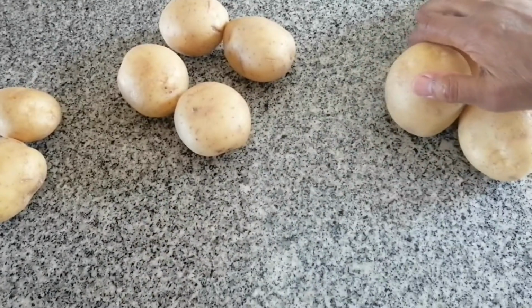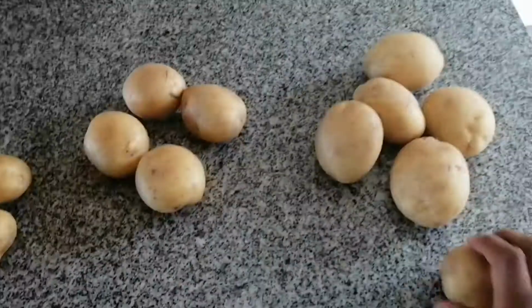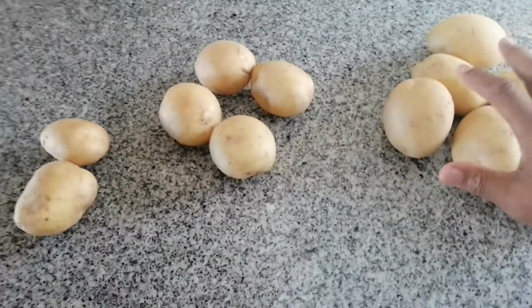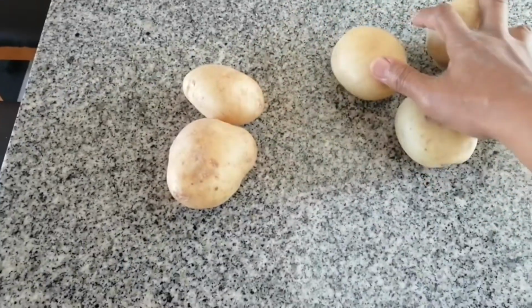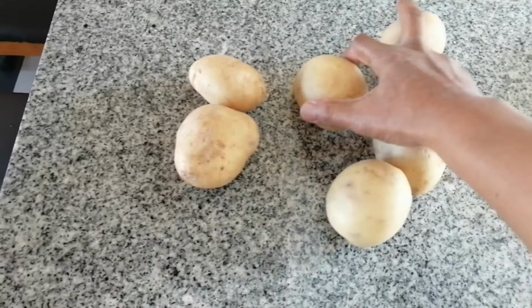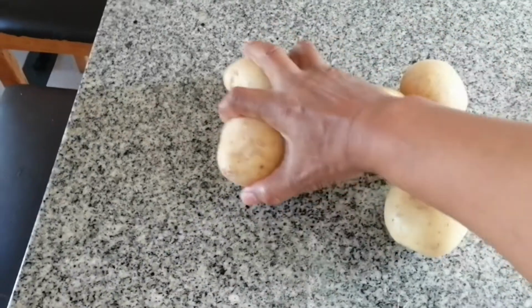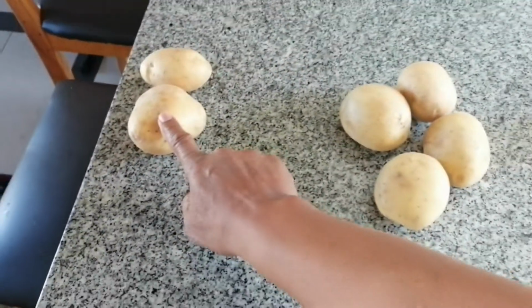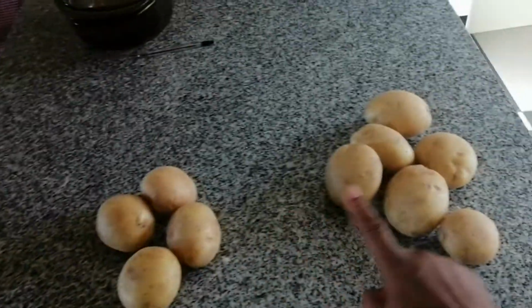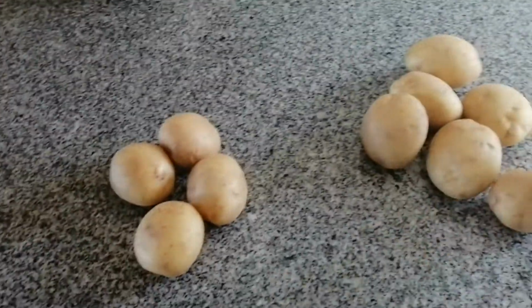So if lots of electrons are being moved, the amps are higher. In this case you have three different sets of amps. The amps here is low, the amps here is higher, the amps here is much higher.